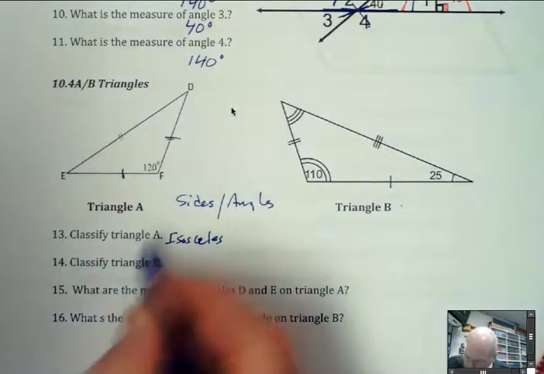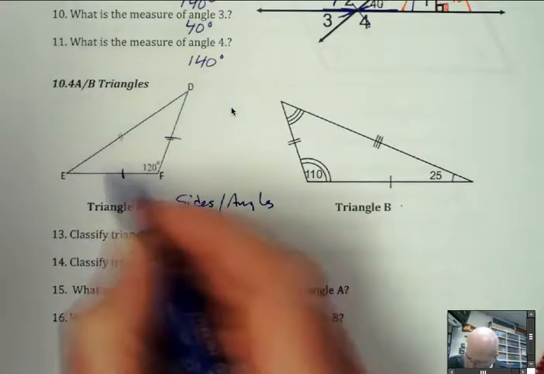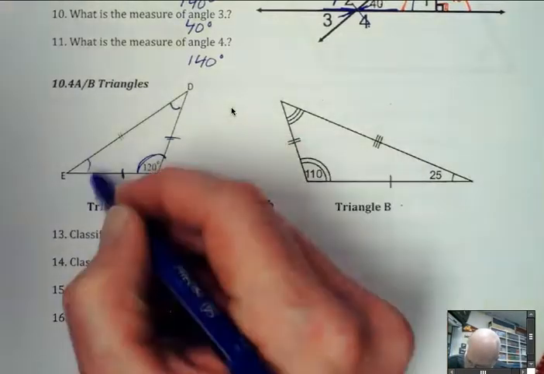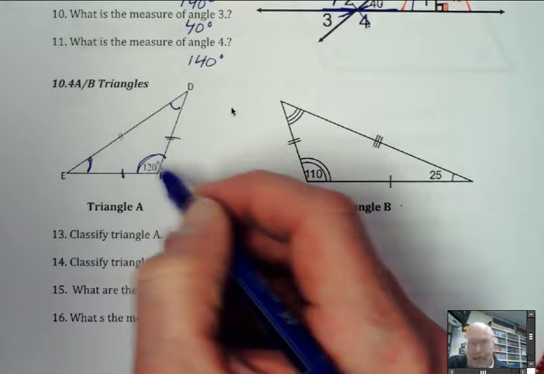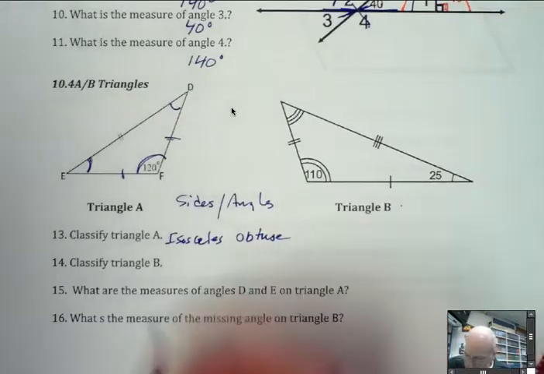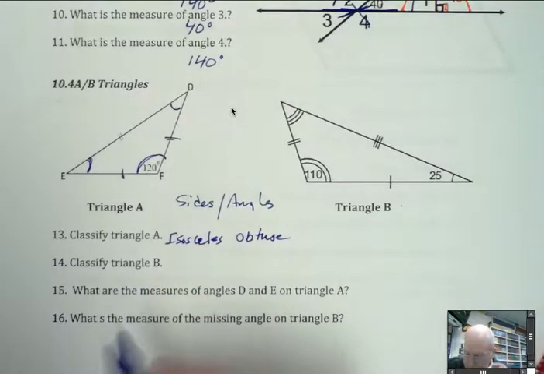And now we have to look at the angles. We talked about the sides, the angles. Well, this is an obtuse angle, and then I've got these two acute angles. So we're going to call this an obtuse isosceles because it has that one obtuse angle in there. So it's an isosceles and it's obtuse.